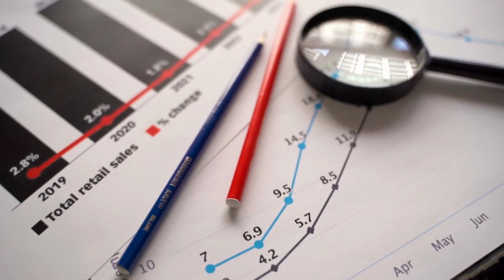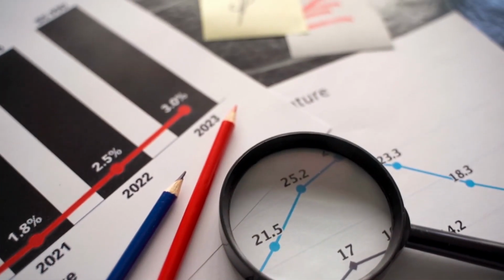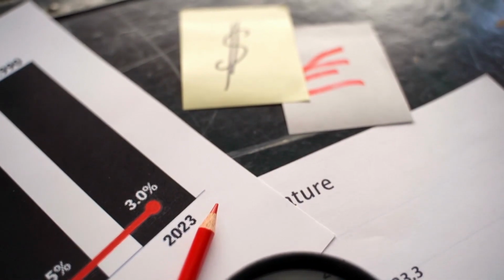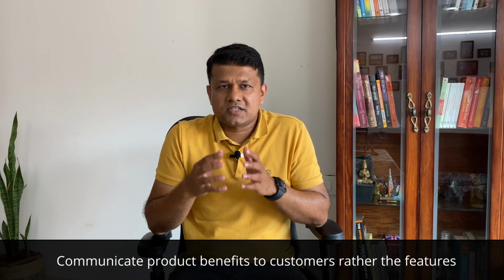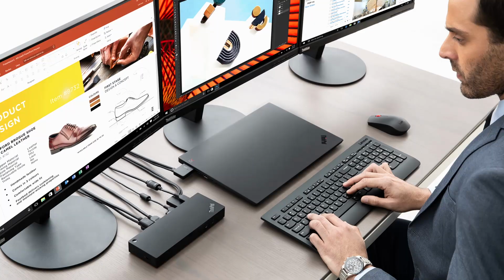In this way, companies can offer better value for similar product features and can get higher margins on their product. Also, always communicate the product's benefit to the customers and not its product feature. Benefits are how your product is going to help the users. Like in this case, this docking station will help increase productivity of users because this dock expands the potential of users' laptop device by giving them options to connect with multiple displays and accessories.